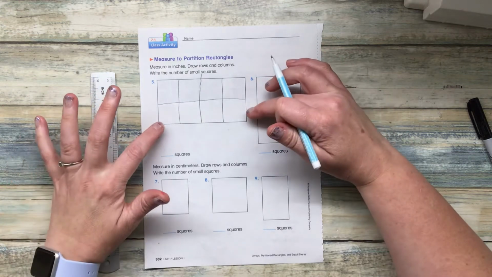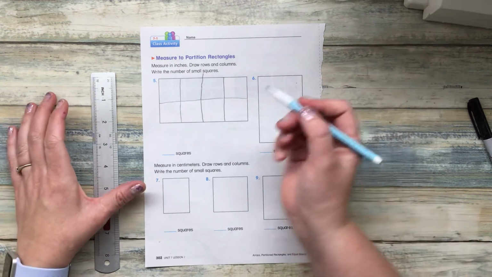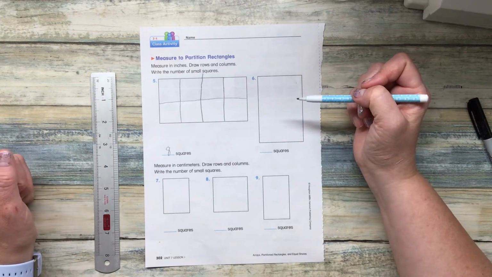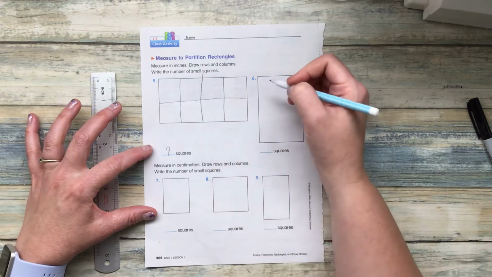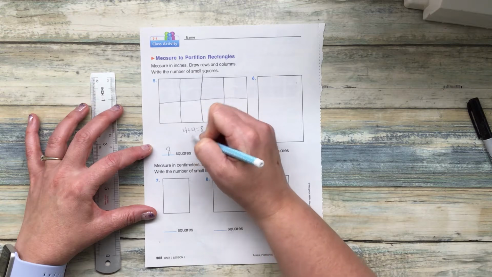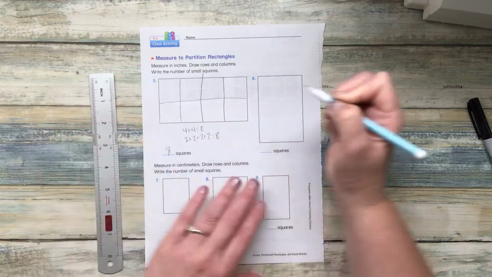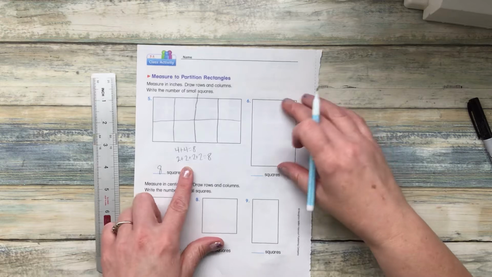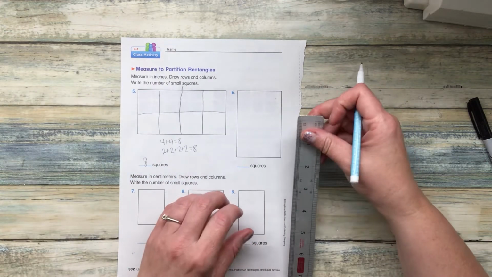Now, how many squares do I have here? What's an equation that we could write for this one? Didn't we do that one over here? We sure did. Same thing. 4 plus 4 equals 8. 2 plus 2 plus 2 equals 8. All right, let's do the same thing for this one.